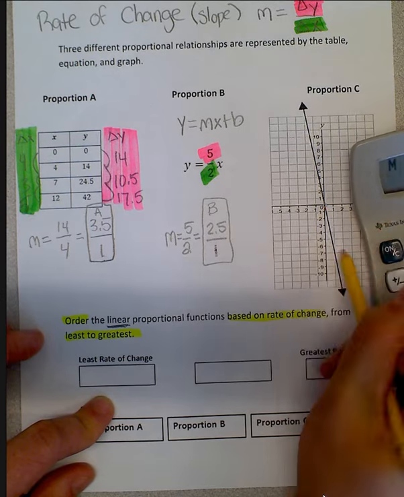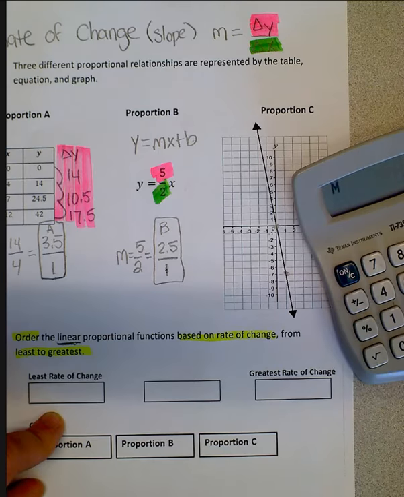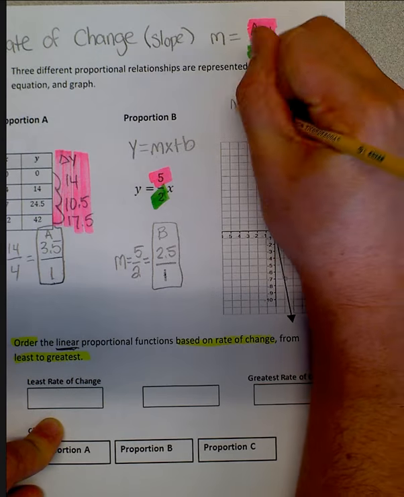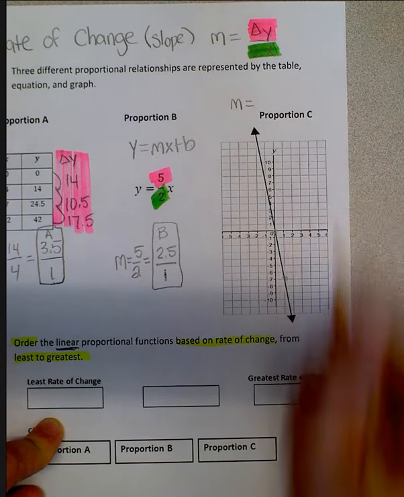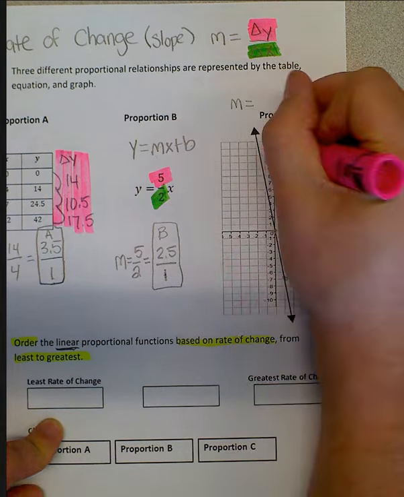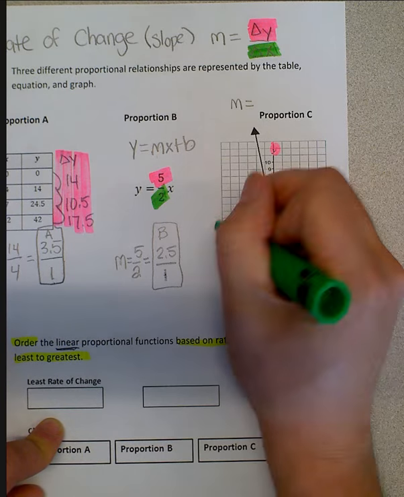And then the last one is going to be talking about the graph. I'm going to show that up here. So the slope of the graph, well, I remember that my change in y has to do with my y-axis, and my change in x has to do with the x-axis over here.